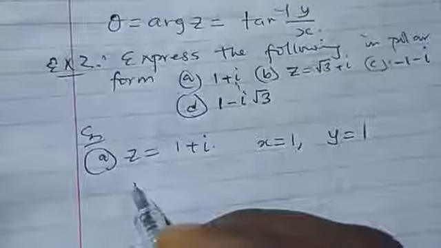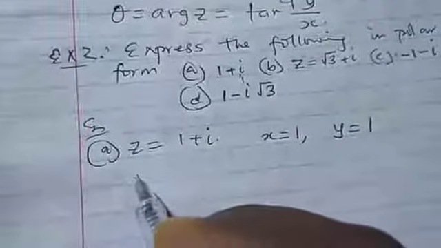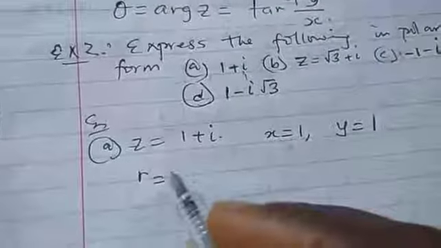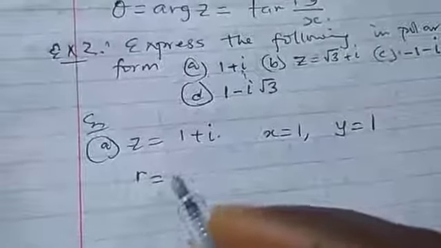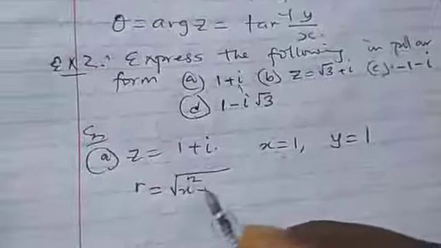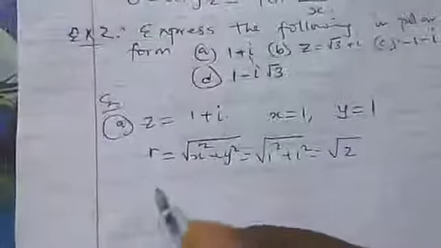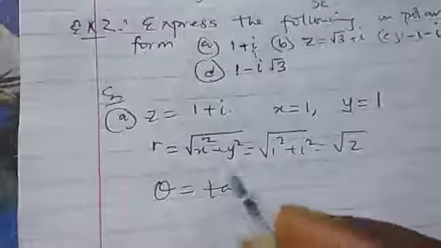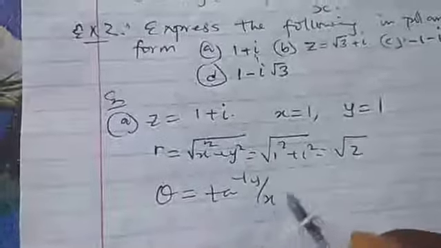Immediately after you have found that, you need to find your r. Our r is the square root of x squared plus y squared. This is 1 squared plus 1 squared, that is square root of 2. Secondly, you need to find your theta. Theta is arctan y over x. Those are the things we need.